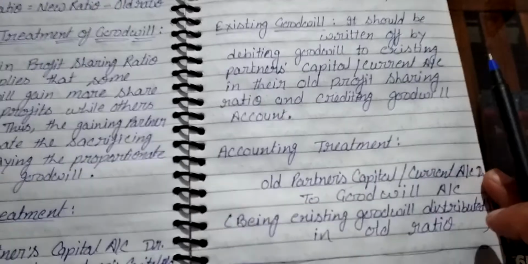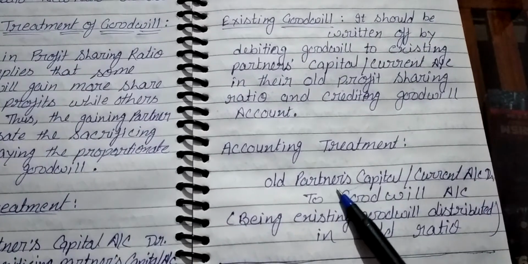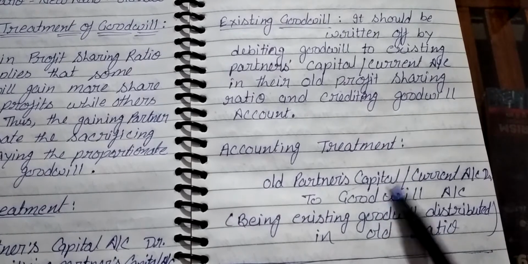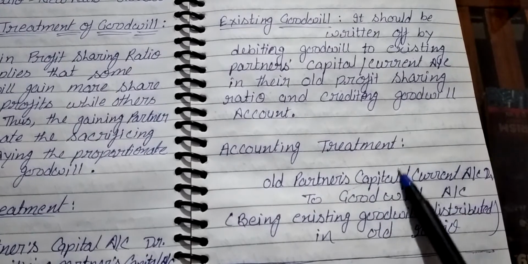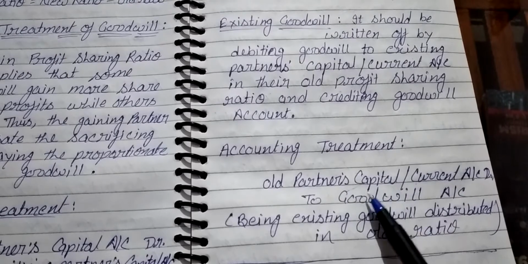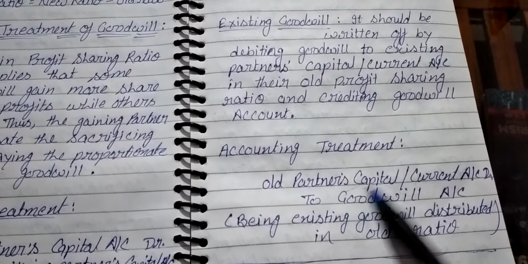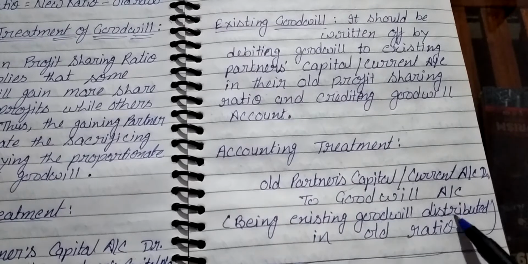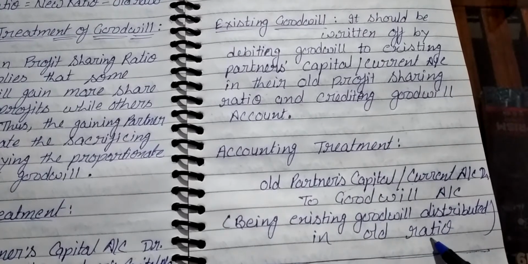Accounting treatment for existing goodwill is through old partners' capital or current account. If capital is fixed, then we have to use the current account, and if capital is fluctuating, then old partners' capital account debit to goodwill account, being existing goodwill distributed in old profit sharing ratio.